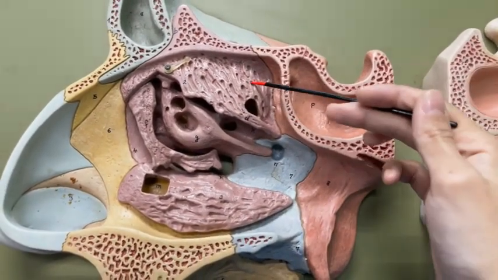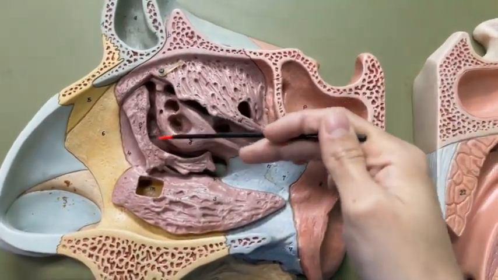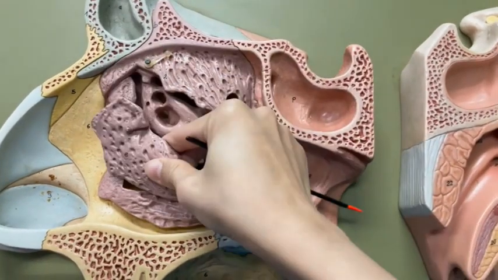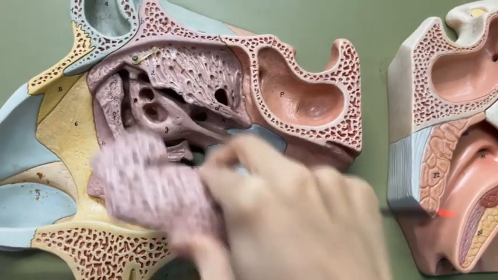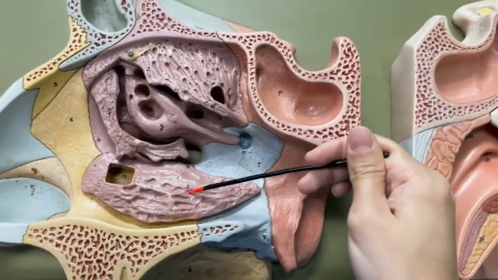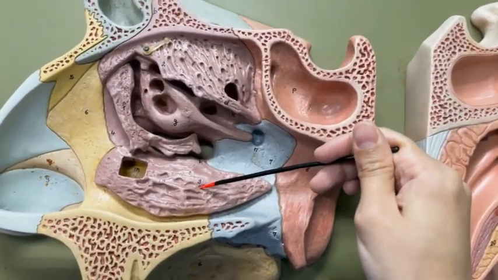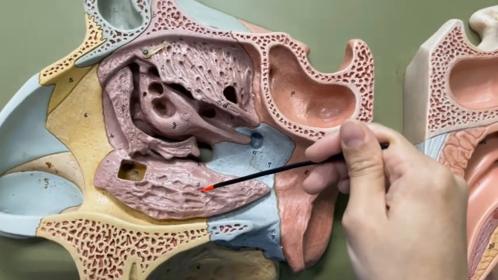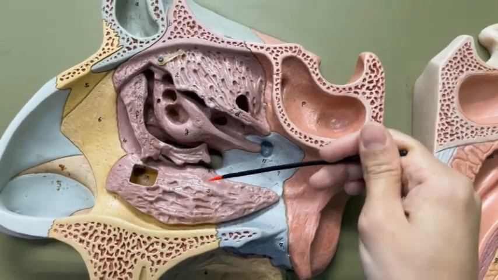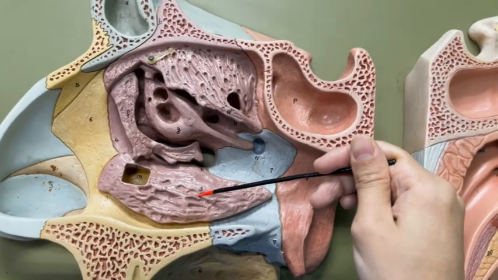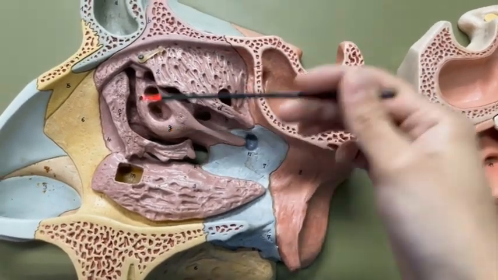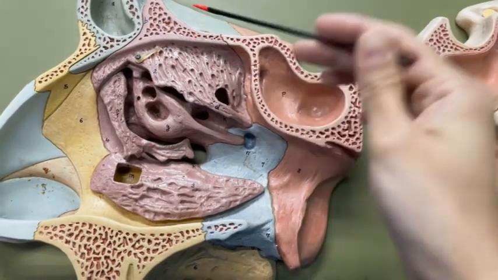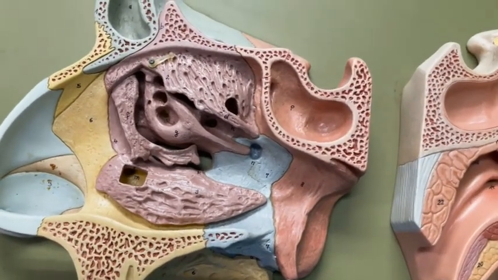The superior nasal concha and middle nasal concha are actually part of the ethmoid bone, but the inferior nasal concha is actually part of the viscerocranium. It is part of the facial bone, but the superior and middle nasal conchae are part of the ethmoid bone, which is part of the neurocranium.